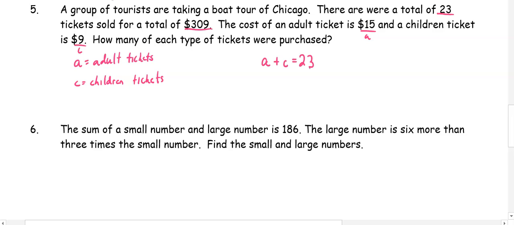Then we want to get our total of the money. So we need to multiply those number of tickets by their cost. So an adult ticket is 15, so 15A, plus a children's ticket is 9, so 9C is equal to $309.